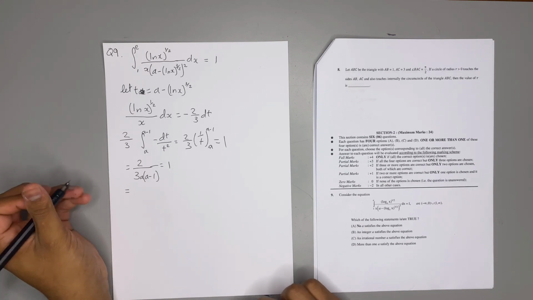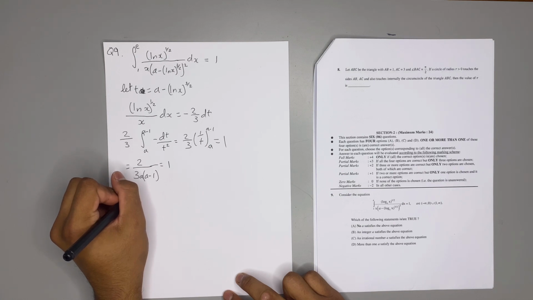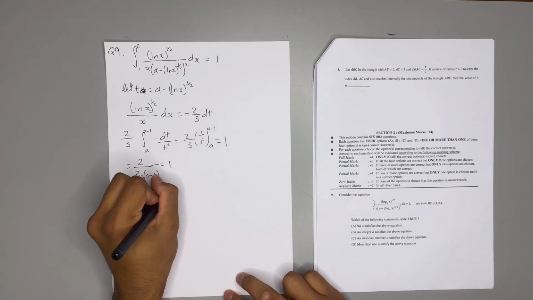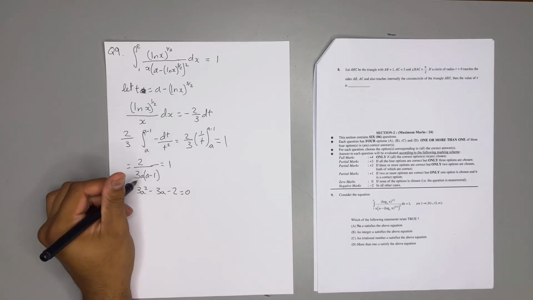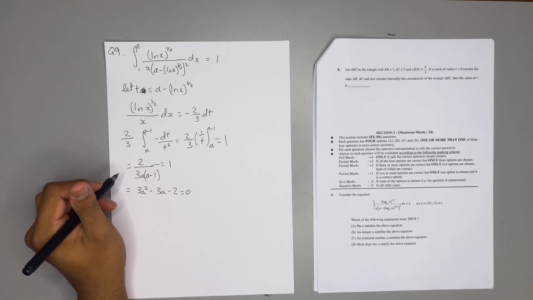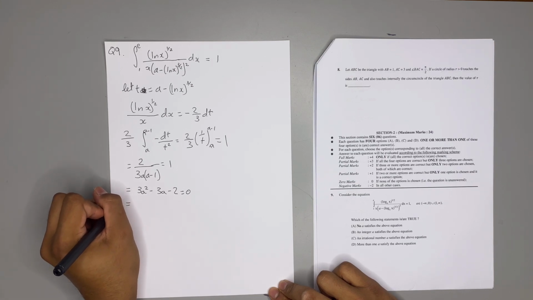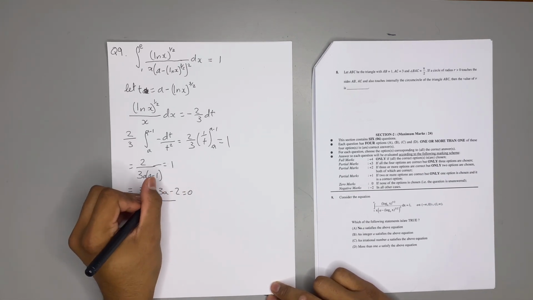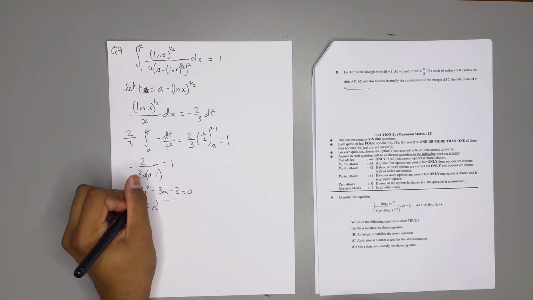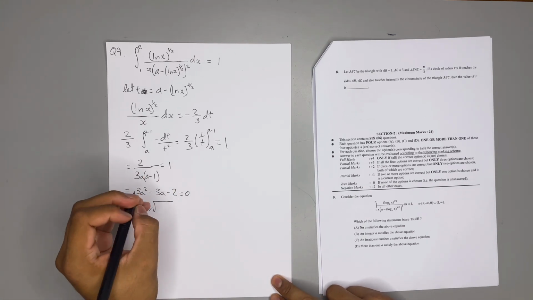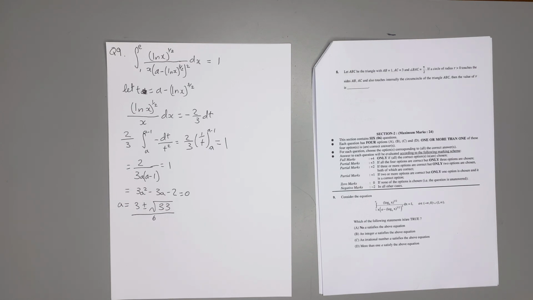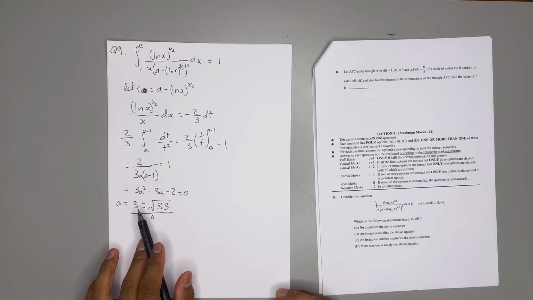Next step, simplifying this further, we get 3a squared minus 3a minus 2 equals to 0. Alpha then equals to 3 plus minus square root of 3 squared, which is 9, minus 4 times 3 times negative 2, 9 plus 24 gives me 33, all upon 2a, which is 6. Therefore, we've been given two values for alpha in this case.